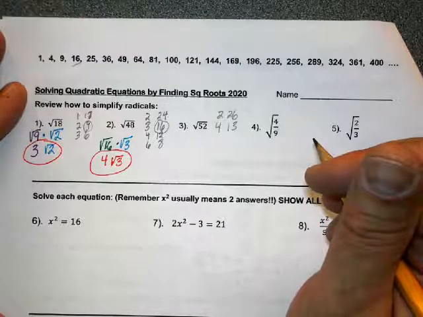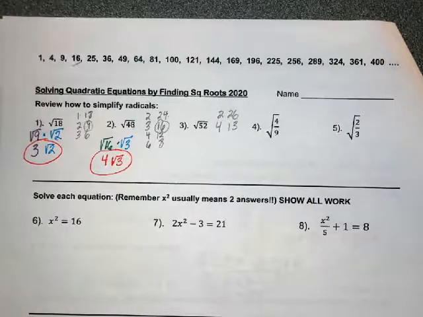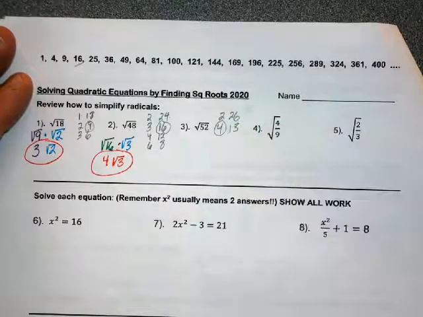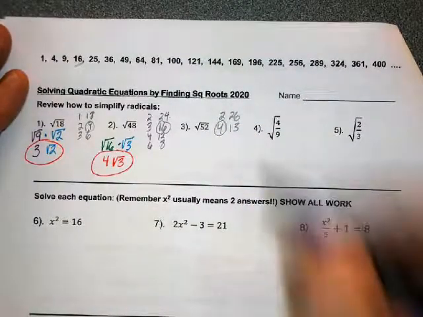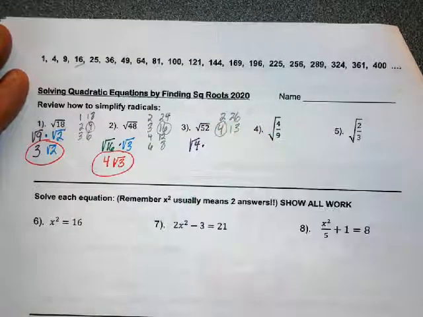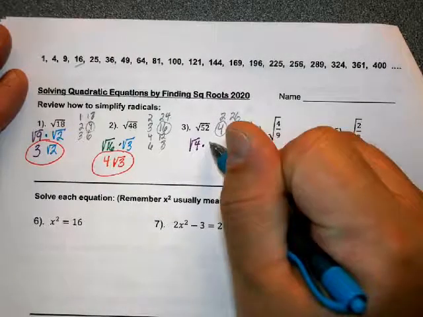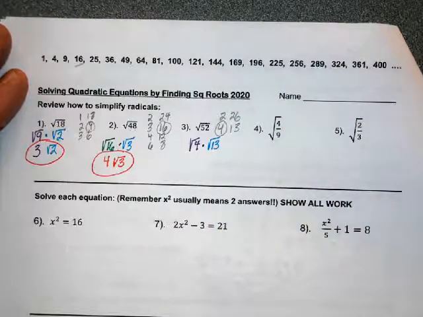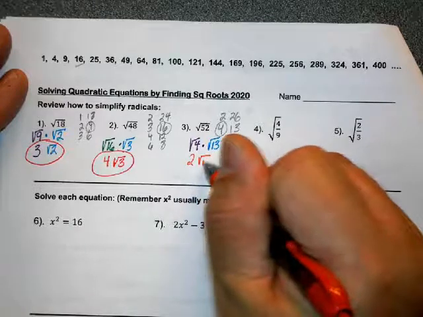I think that's it. Okay, what's my largest perfect square? 4, right? So my perfect square, square root of 4 times the square root of 13. I can take the square root of 4, it's 2, and I'm left with square root of 13.